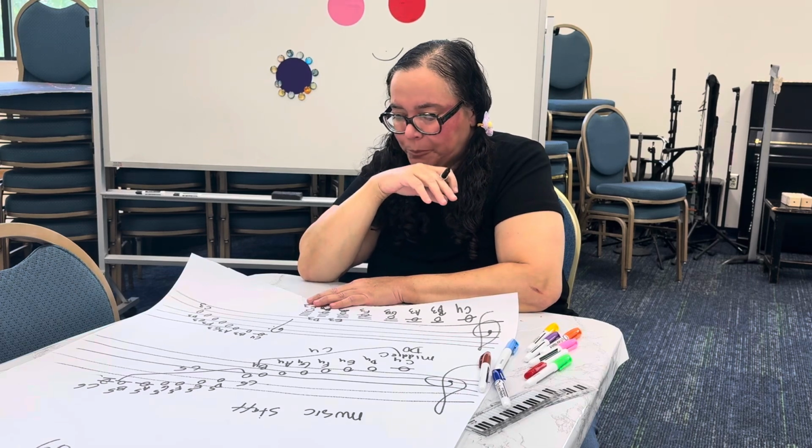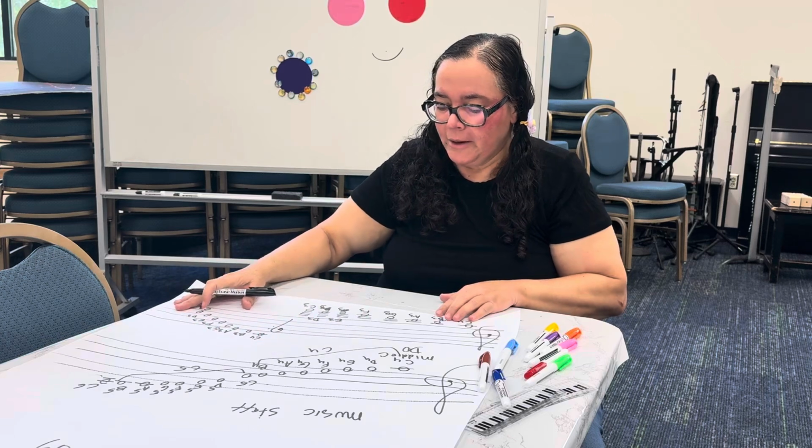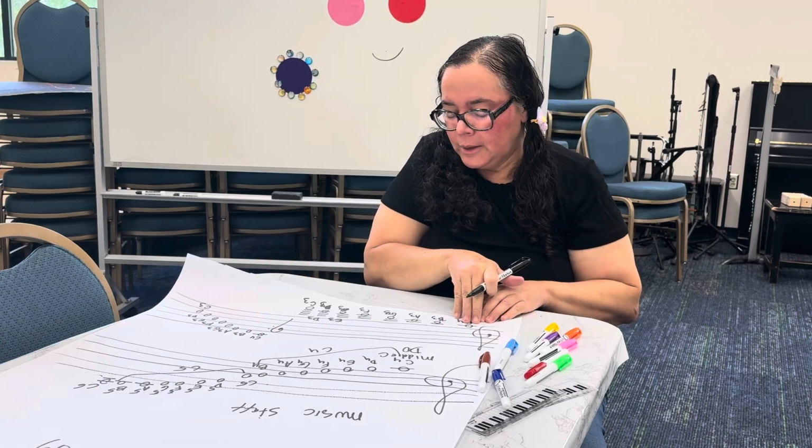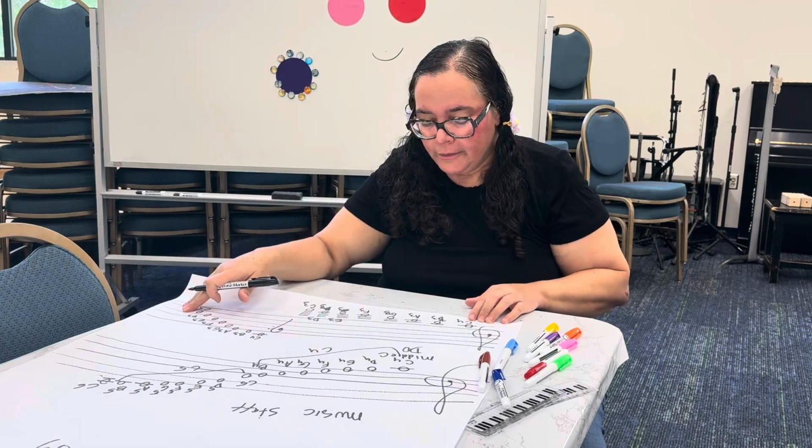Excuse me. Yes. So that is just one example. I'm not going to work on the bass clef. I'm going to say that when you write using the larger lines, you get closer to the next clef.